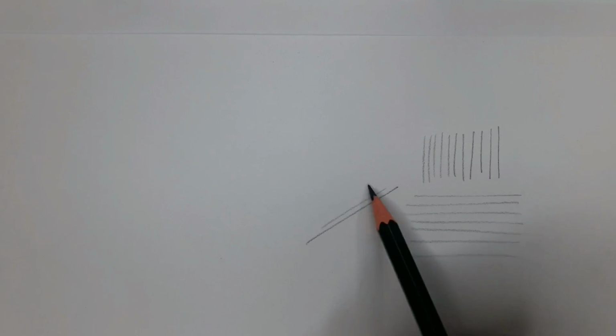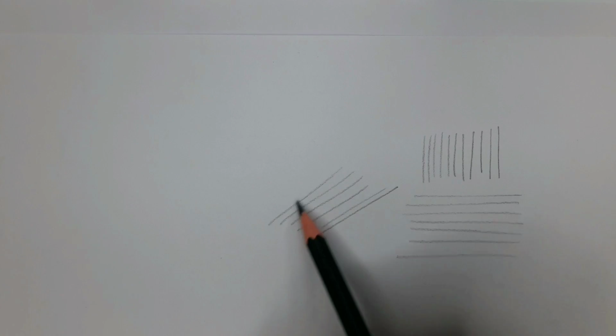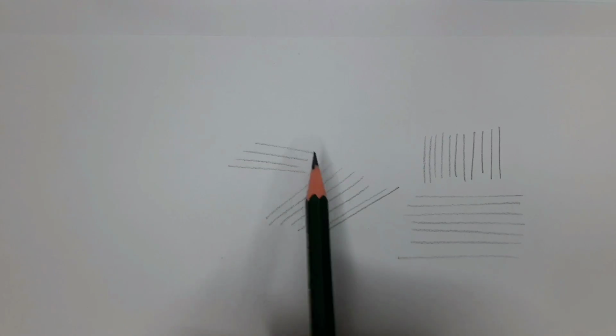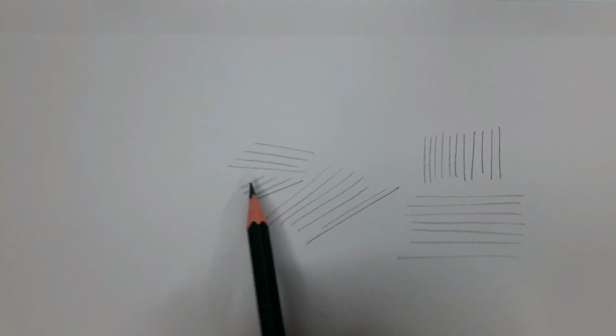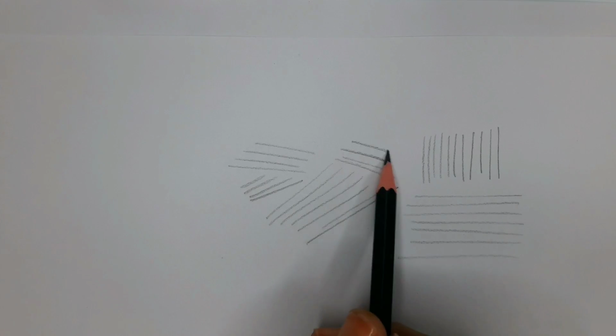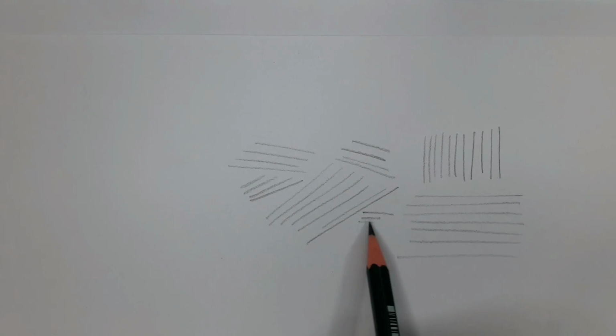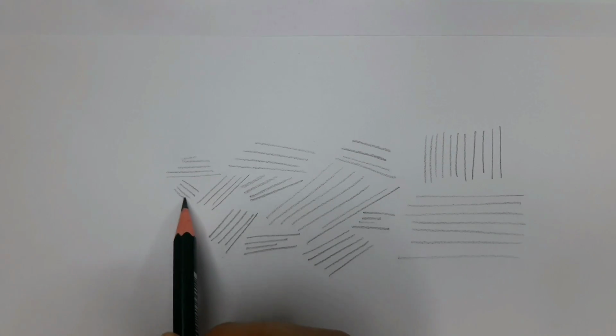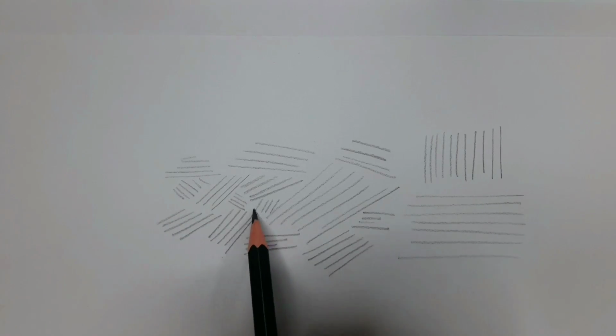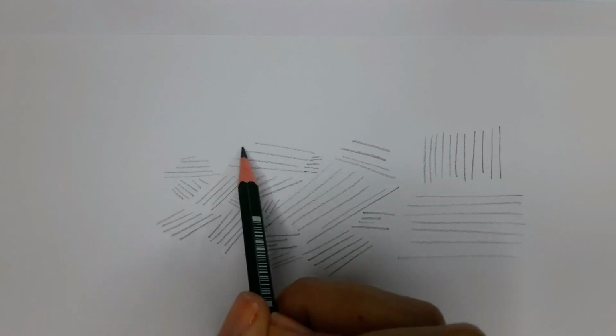Hatching is when you have parallel lines that do not cross over each other in order to create the illusion of tone. They can be going in any direction, up, down, on an angle, straight or slanted, but the best way is to use them to follow the form. If you want to pick a suitable pencil, just make sure it's not too light, because you want to be able to see what you're doing, so maybe a 4B or a 2B is a good choice for this practice.